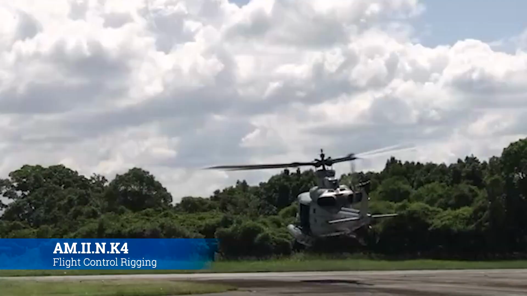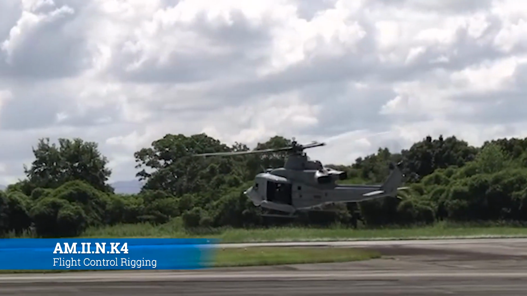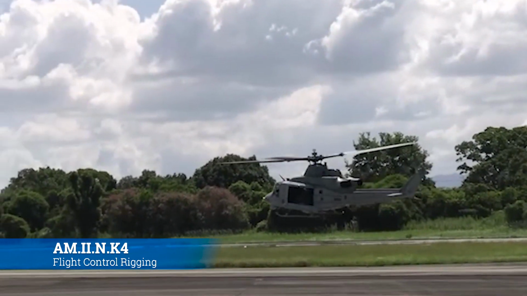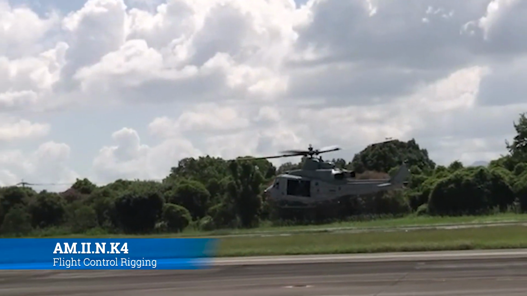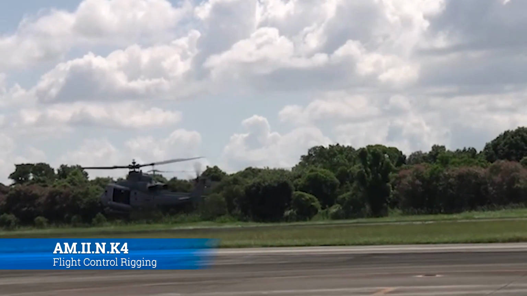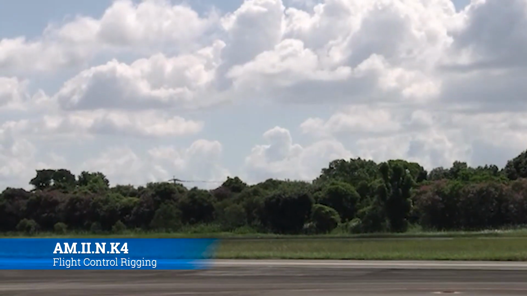After that, it's a simple test flight, and as you test fly, you're going to check different friction levels and pull strength. So you take a spring scale, put it on the collective, and pull up, and it should move at a certain poundage. But that's how you rig a helicopter's flight controls.